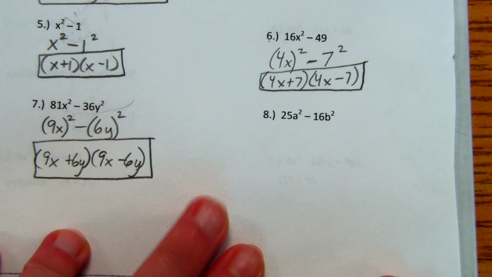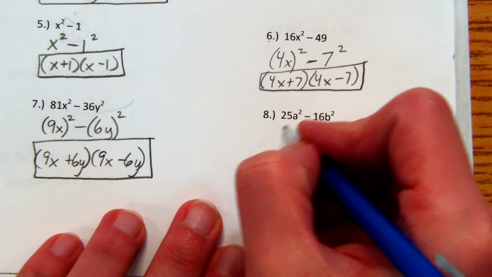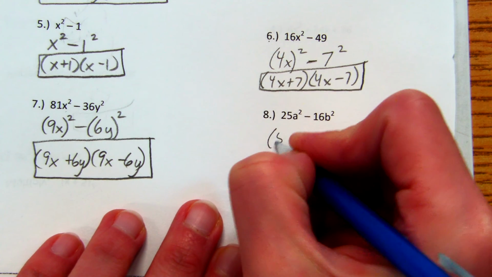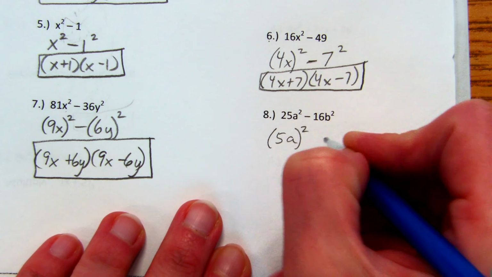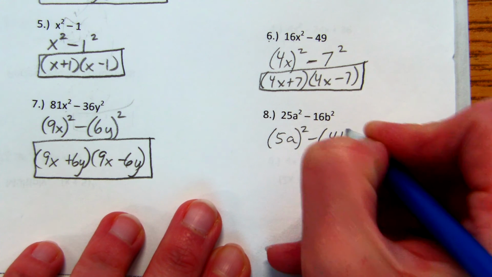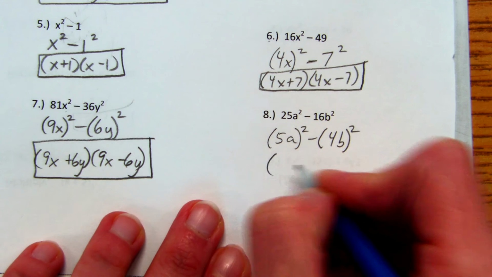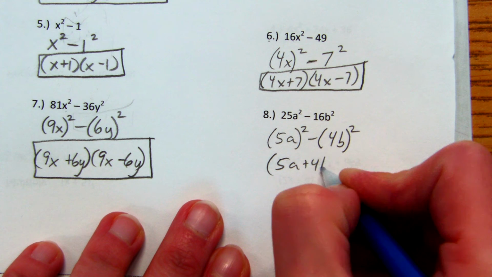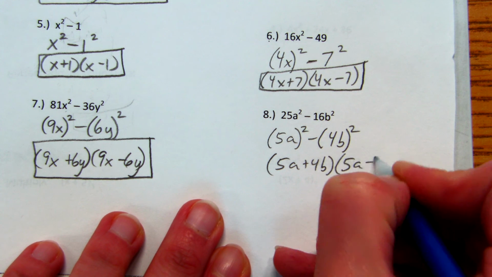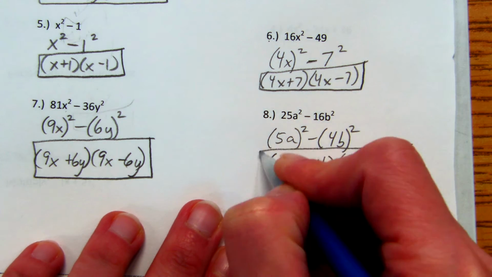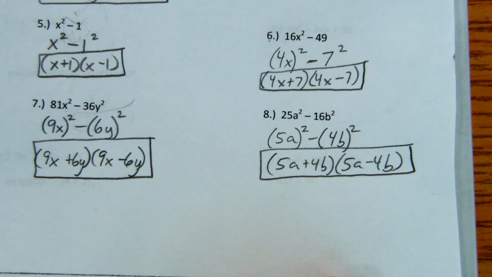And then on number 8, this would be 5a squared minus 4b squared. And so we'd get 5a plus 4b and 5a minus 4b. And that concludes our lesson.